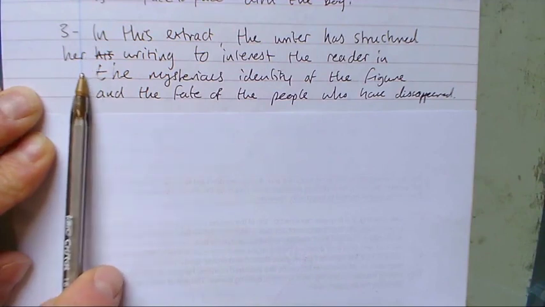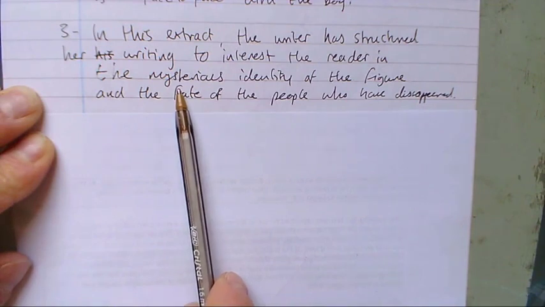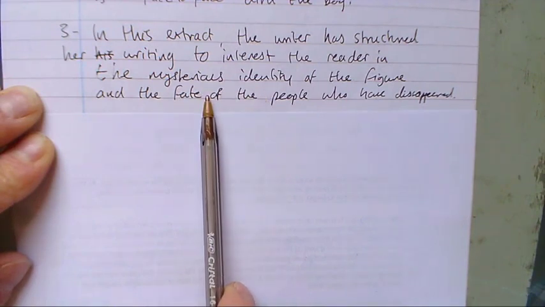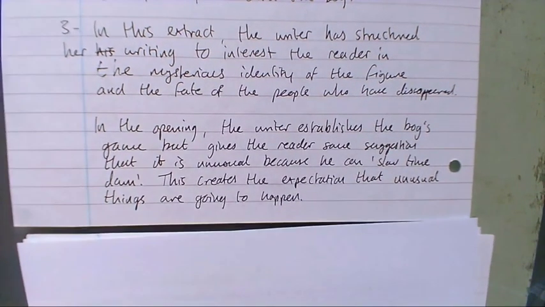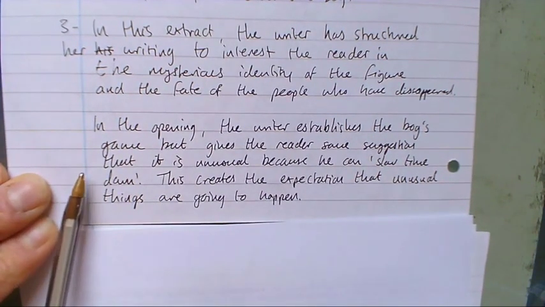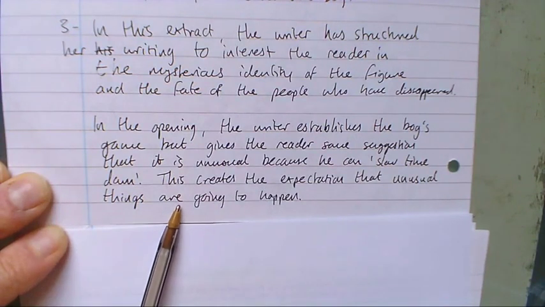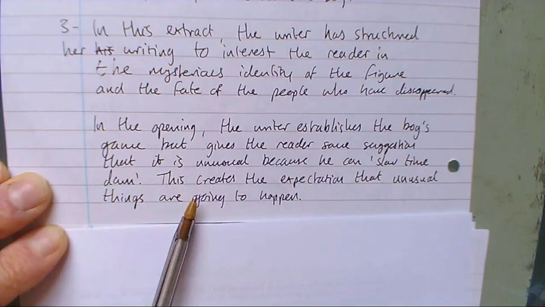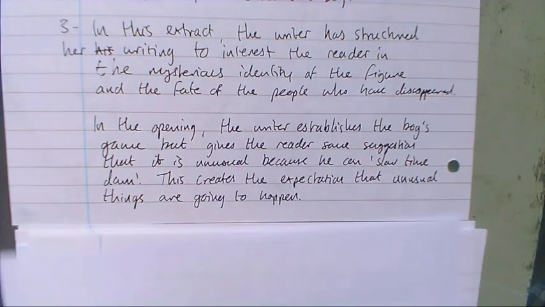And this brief overview sentence is important because it's going to help me to explain later on, because I'm going to come back to the things that interest the reader, which is the identity of the figure and what's happened to these disappeared people. In the opening, the writer establishes the boy's game, but gives the reader some suggestion that it is unusual because he can slow time down. This creates the expectation that unusual things are going to happen. Once again, this response is focused on the effect on the reader. So the writer is creating the reader's expectation about unusual things happening.